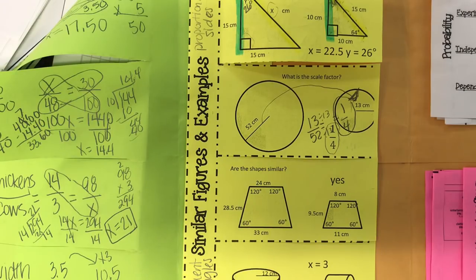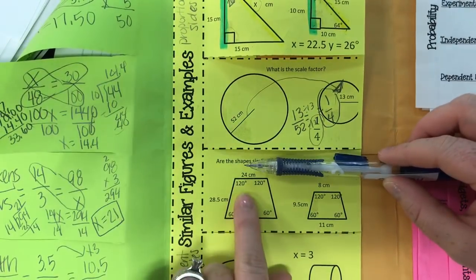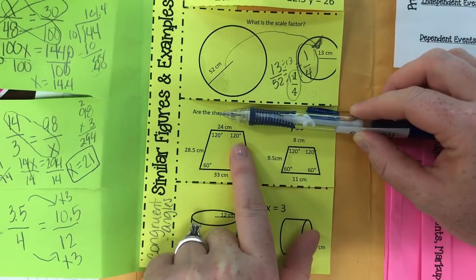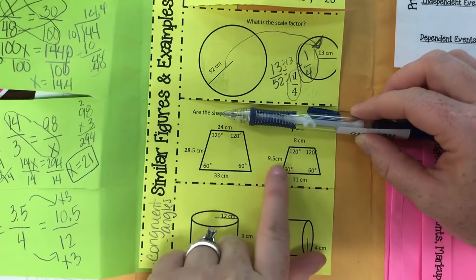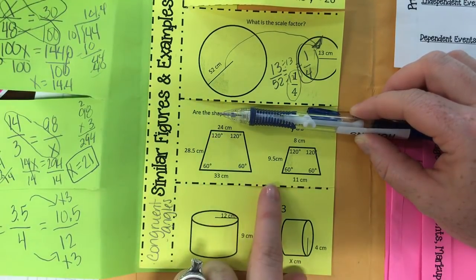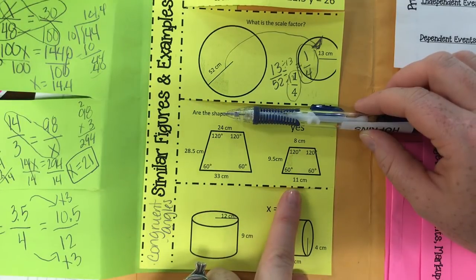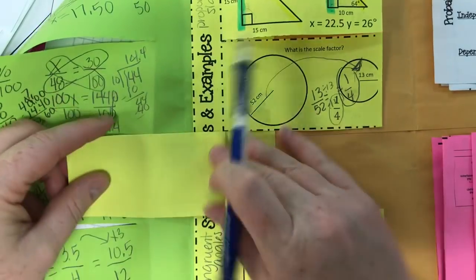And then, are the shapes similar here? So you're going to check. You're going to say, are they similar here? That means they have to have congruent angles. So 120, 120, 120, 120, 60, 60. And then we have to check these proportional sides. So we could check any of the sides. So I would say 33 over 11, 24 over 8. Let's see if that works. 33 over 11.